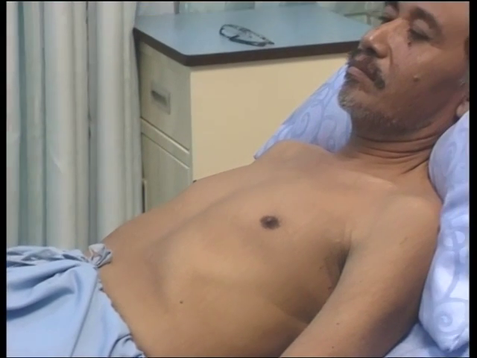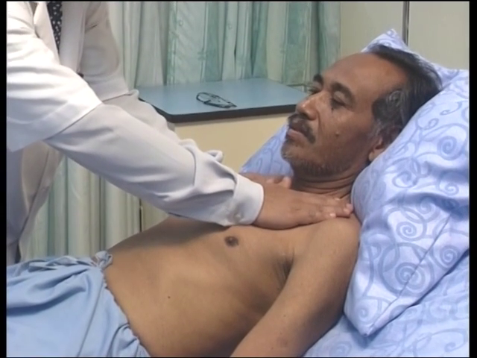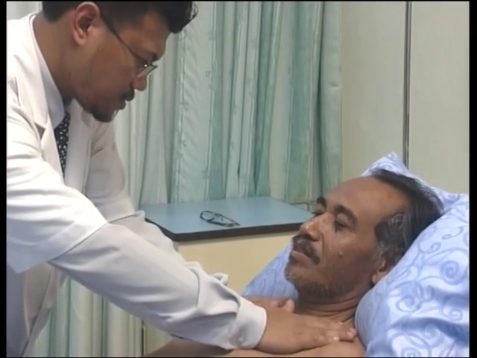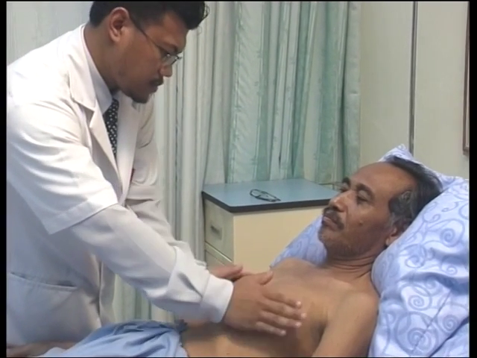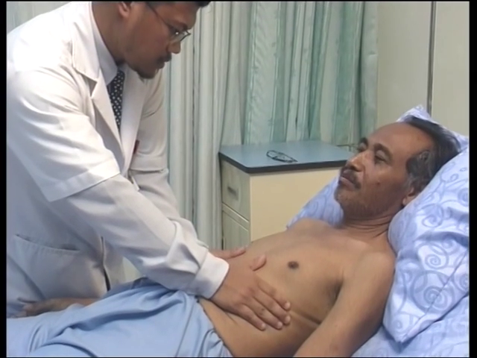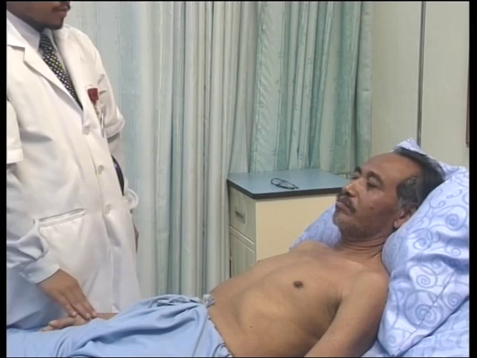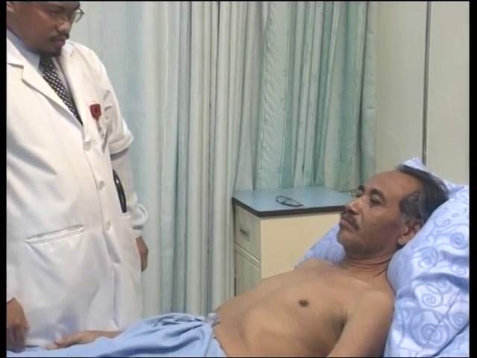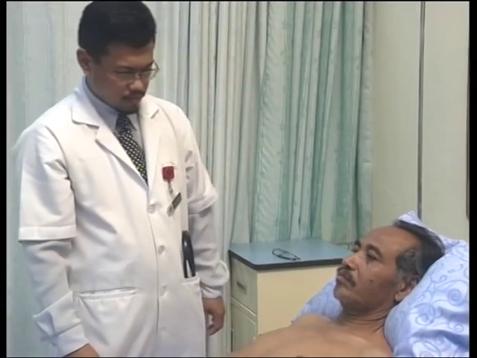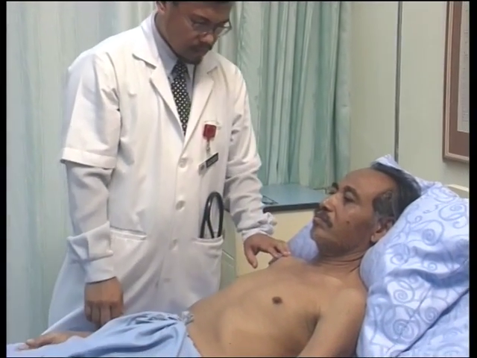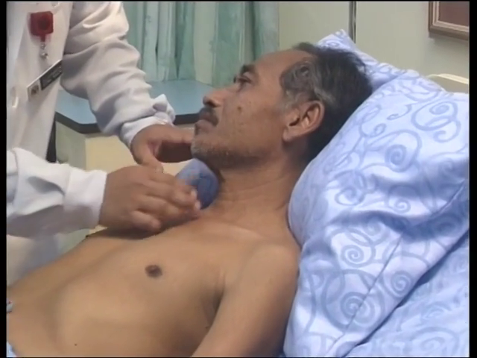After that, do the tactile vocal fremitus. You can either use the whole palm or you can use just the edge of your fingers. Finish with that, you can palpate. Start palpating the clavicle. Tell the patient what you are going to do now.